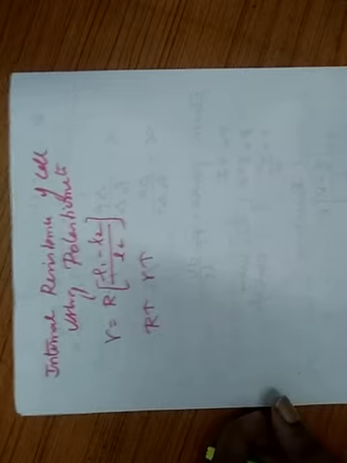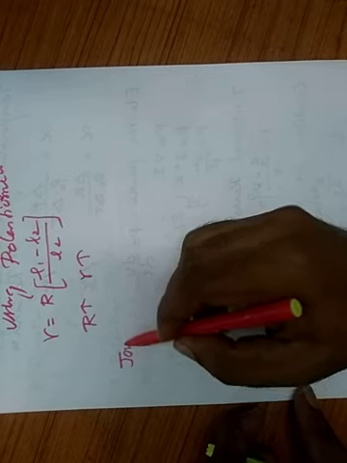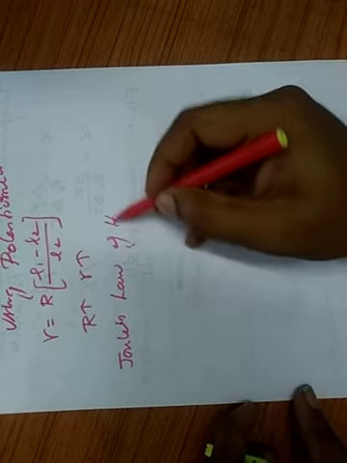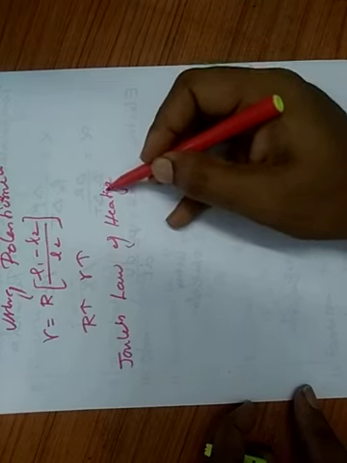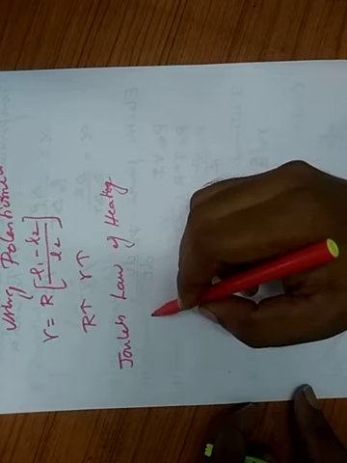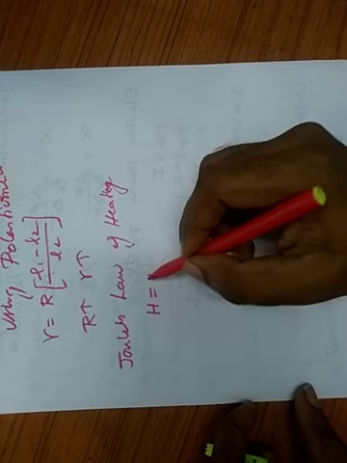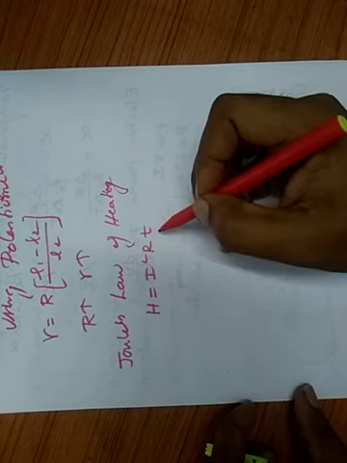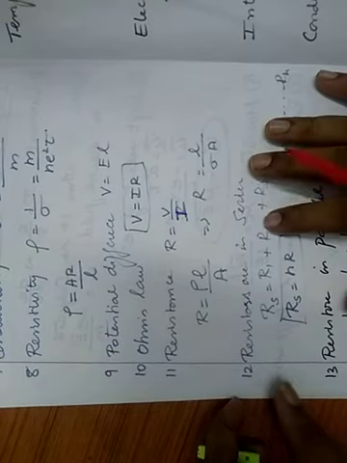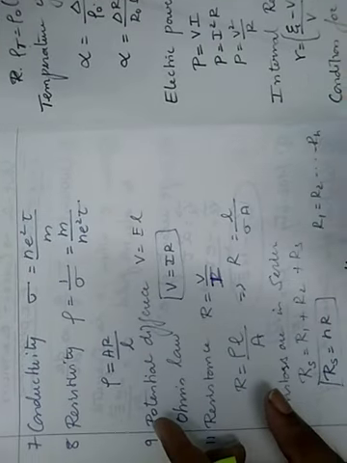Our last one, that is Joule's law of heating. Using this law we can find the heat developed in a conductor when current is flowing through it. Then heat developed in a conductor H is equal to I square R t. Using these relations we can solve the numerical problems. Okay, thank you.